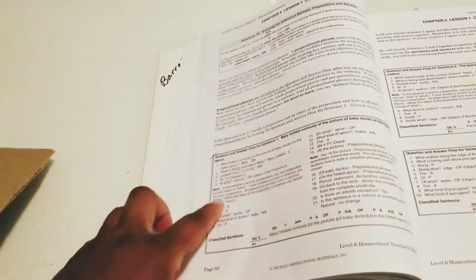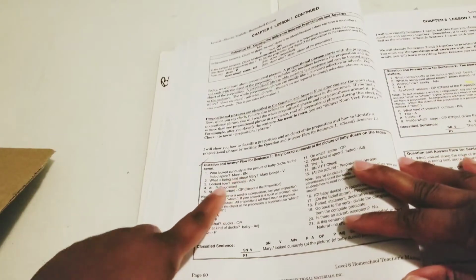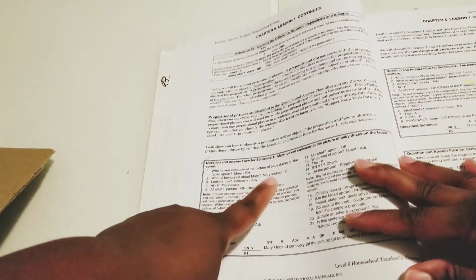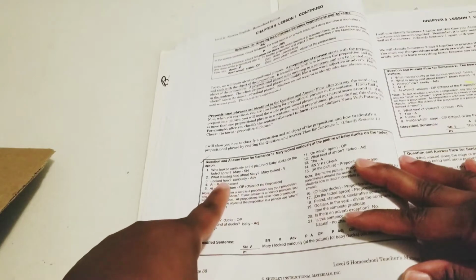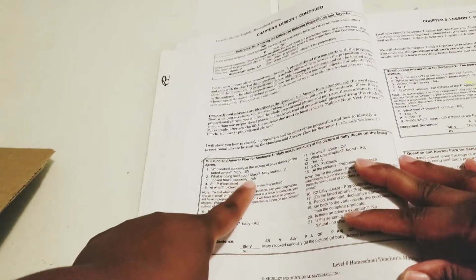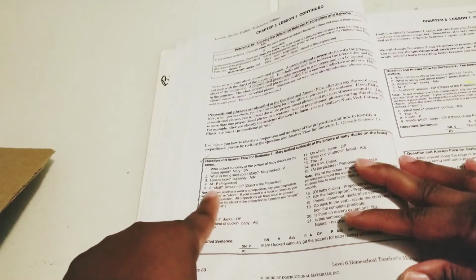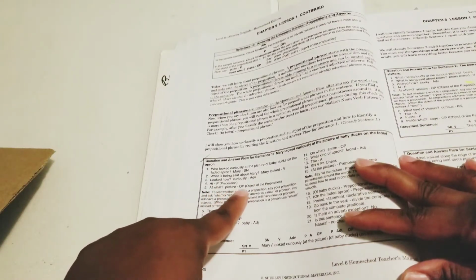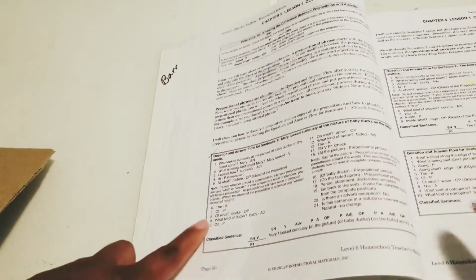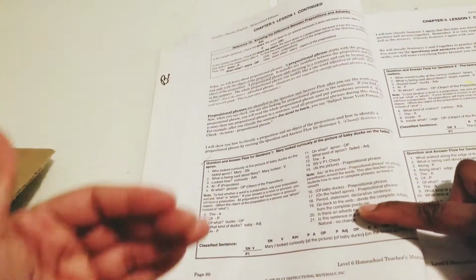As we are breaking down, dissecting every single sentence, you're doing it through a sentence flow. They call it question and answer because you're asking a question, giving an answer, asking a question, giving an answer. So for example, you'll start off with who or what is the sentence about? In this case, Mary. Mary, subject, noun. What is being said about Mary? Mary looked, verb. Looked how? Curiously, adverb. At, preposition. At what? Picture, object of preposition. The, article. Of, okay, and it goes down like that.